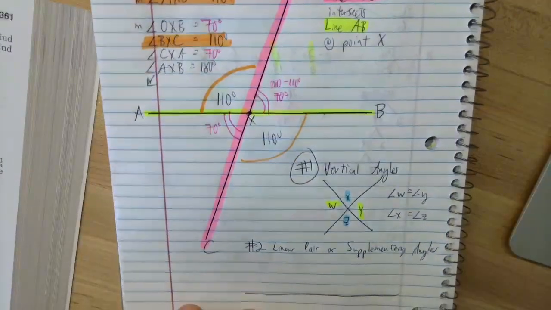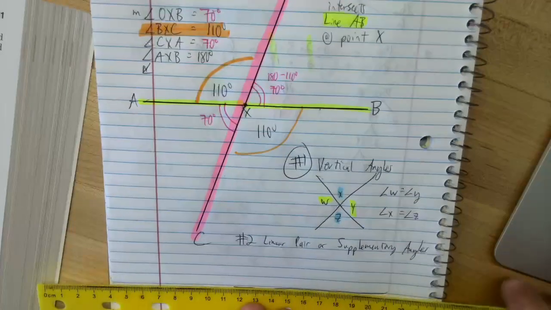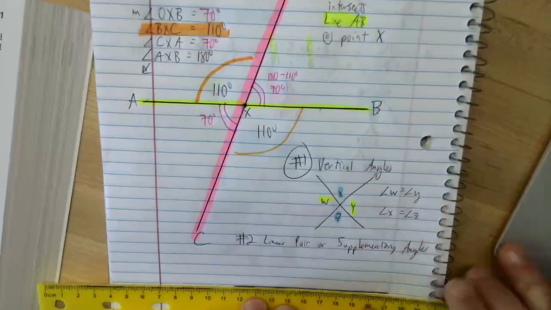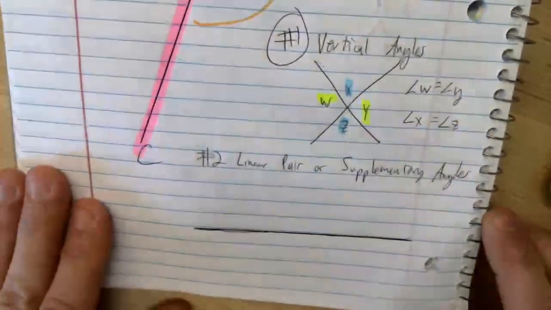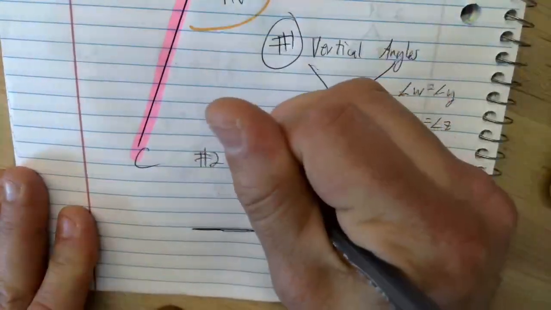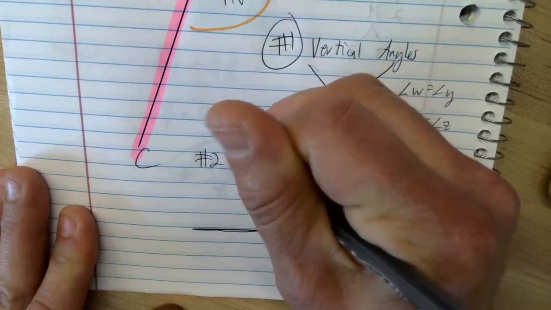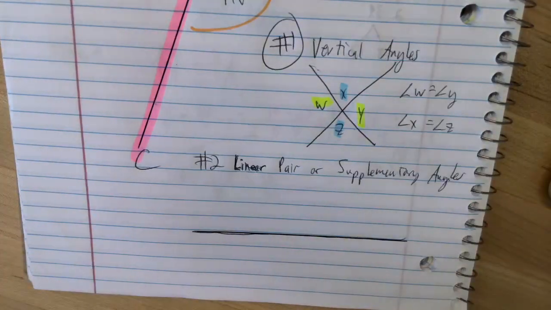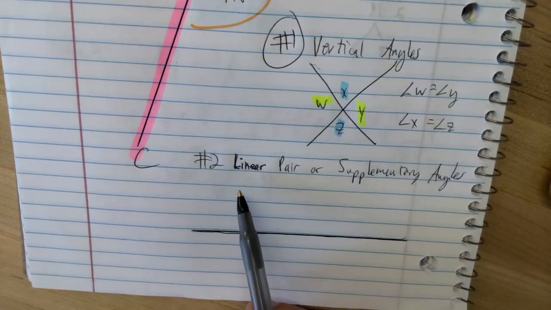Here's my line. Notice I didn't say straight line, because by saying line, I'm implying straight. Here, you can even tell, I'm going to use a straight edge. Linear pair. What's the root word in linear?